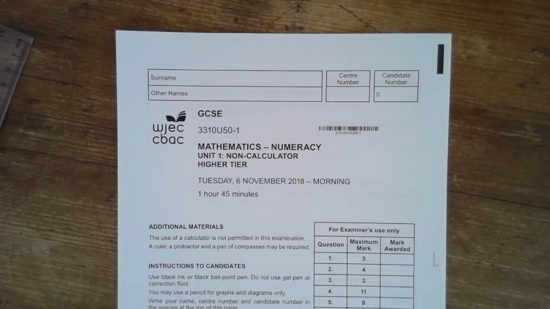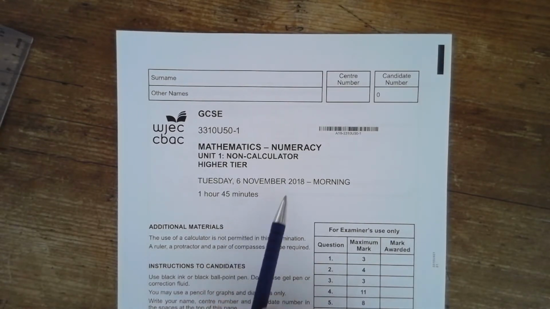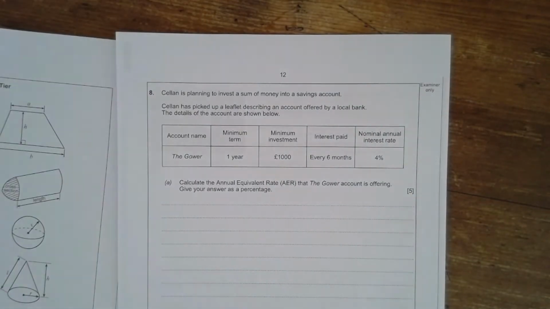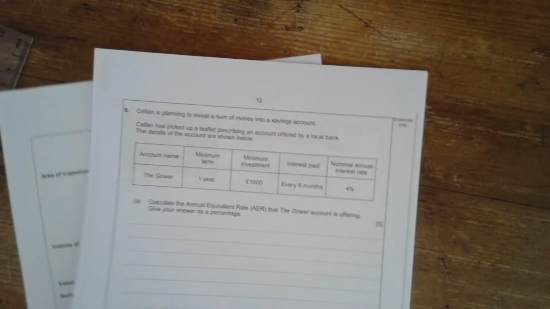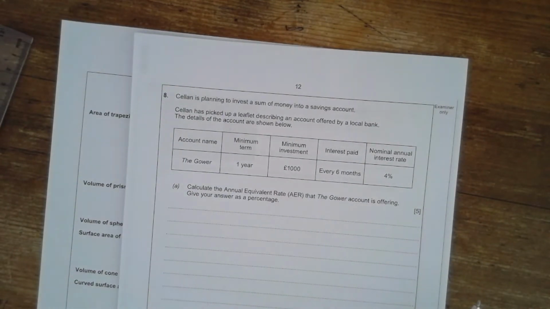This is Mr. Ashton going through the Mathematics Numeracy Unit 1 Non-Calculator Higher Tier Autumn November 2018 papers. Because this is the higher tier paper, I've already done the intermediate version of this paper, so the first half of the questions is already done with the video that is linked below. But if you go on to question 8, I'll go through here then. If you want questions 1 to 7, just go back to the intermediate paper.